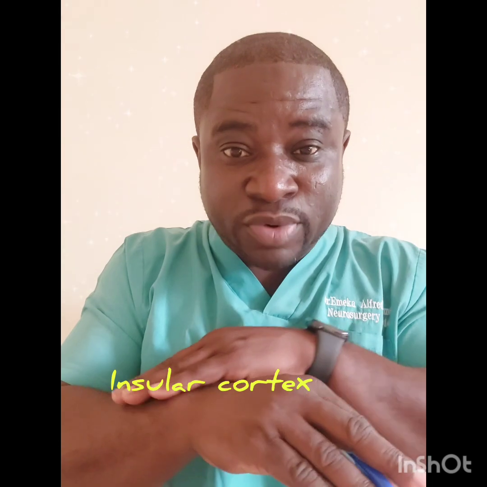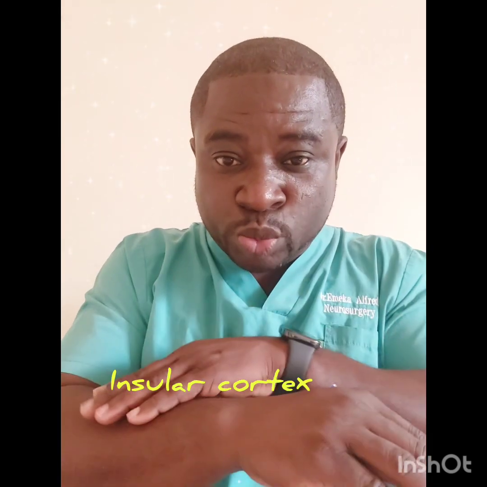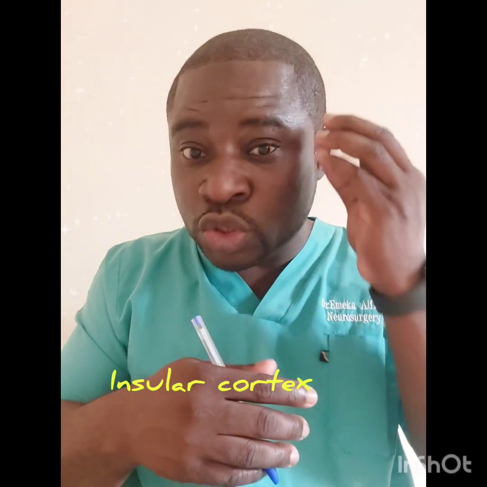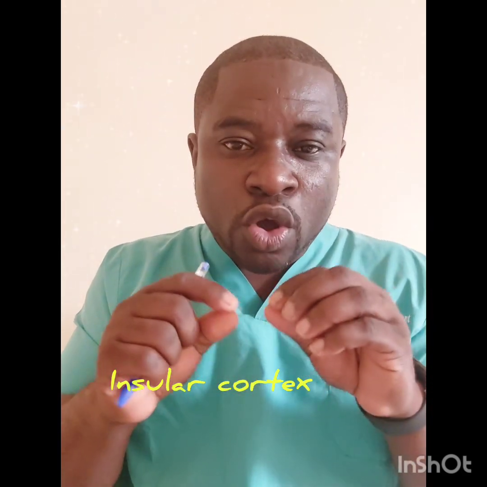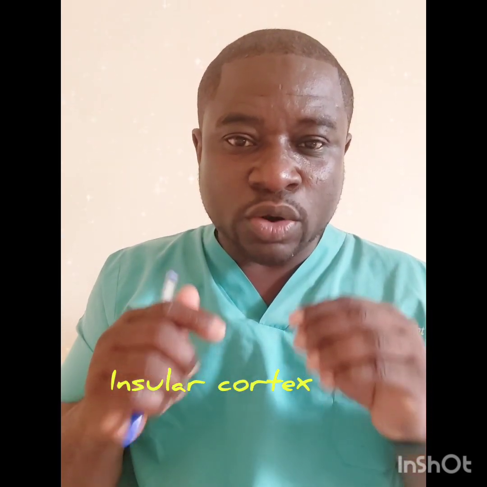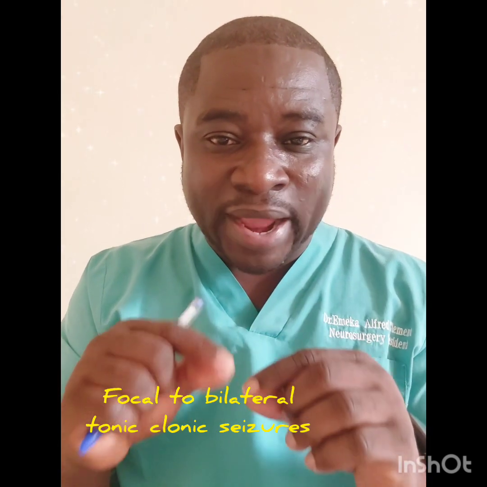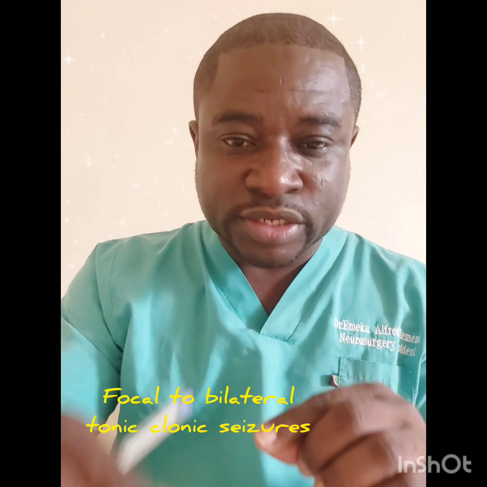And this also happens in the temporal lobe. I've seen a patient that had goosebumps on the right and was having seizures on the left. So all these happen in the temporal lobe as well. All these seizures can also spread to other parts of the brain. When it spreads, the patient will start shaking, jerking, and when this happens, it is called focal to bilateral tonic-clonic seizure.